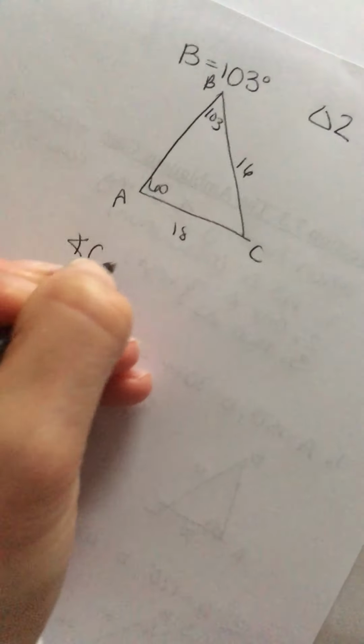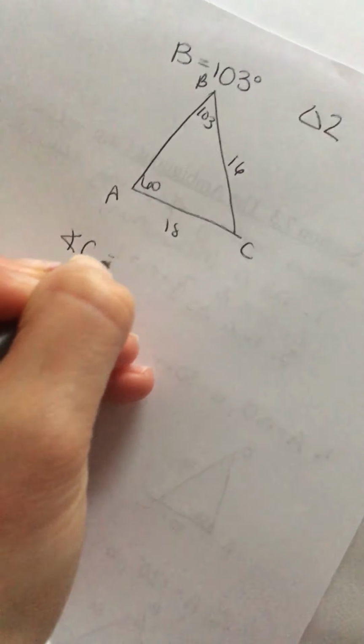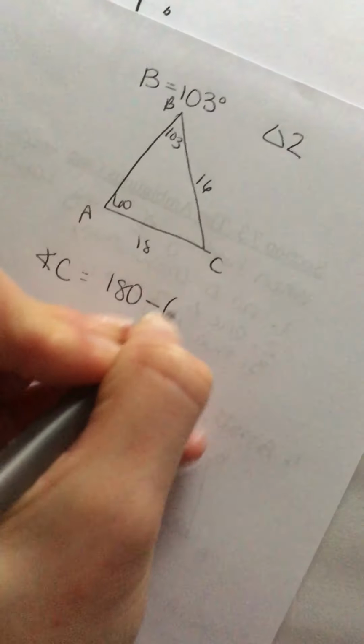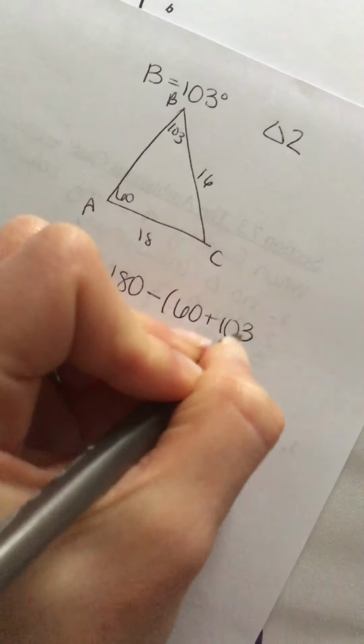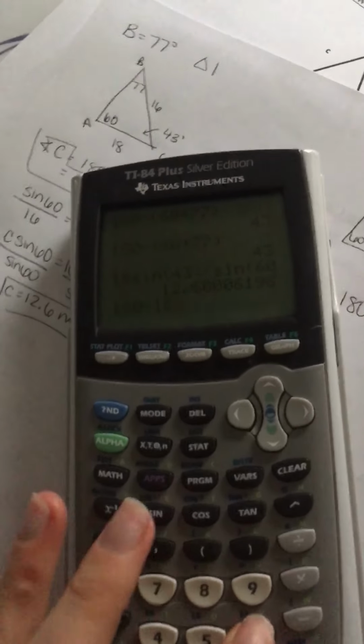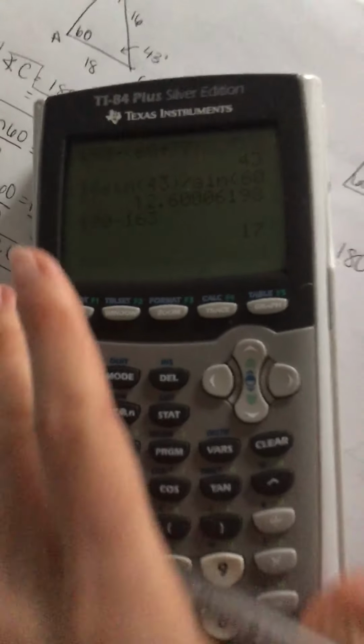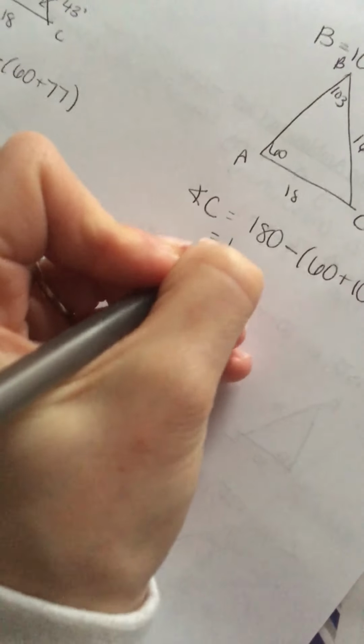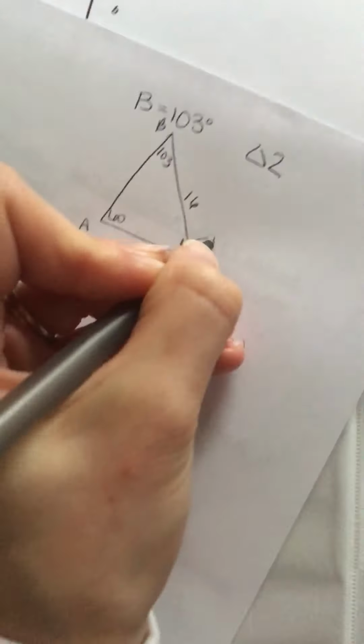And then our second triangle, same thing. C is obviously going to be different. So we'll go through it. 180 minus 60 plus 103. 180 minus 163. 17 degrees. Very good. All right, 17 degrees. Okay, so notice in both triangles now, C is the smallest angle and B is the largest. So just something to be aware of.